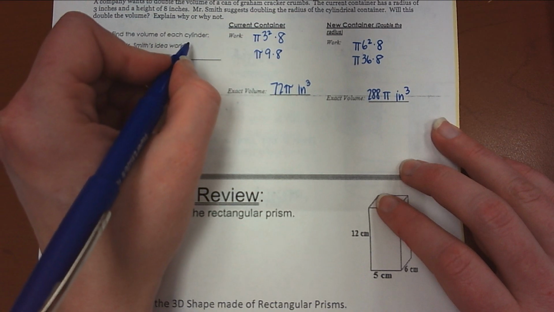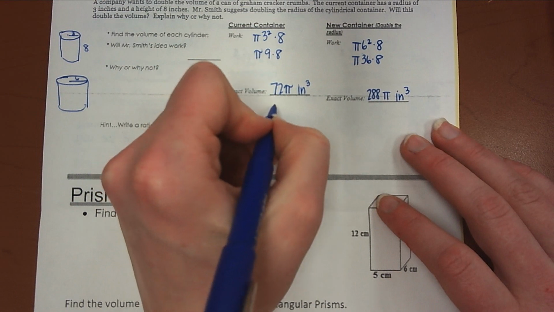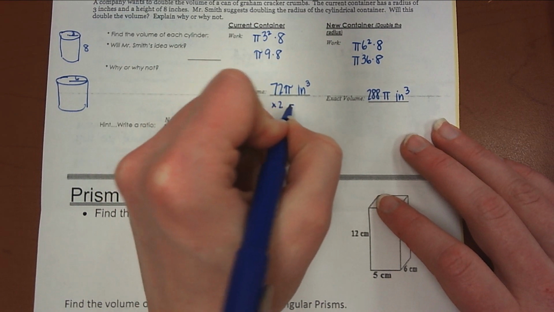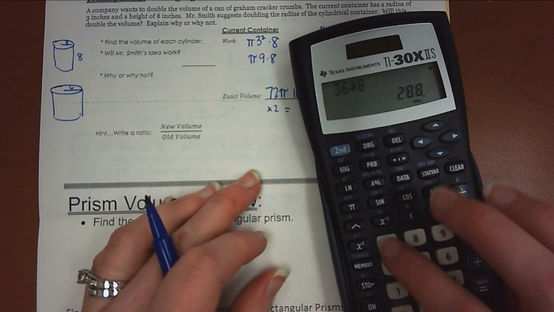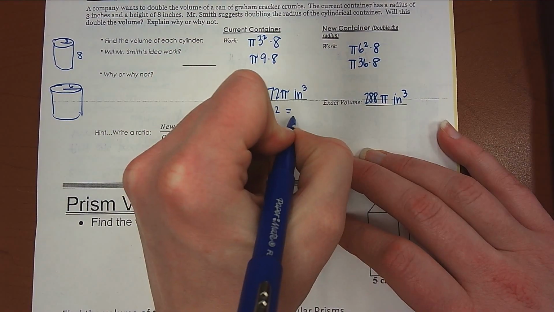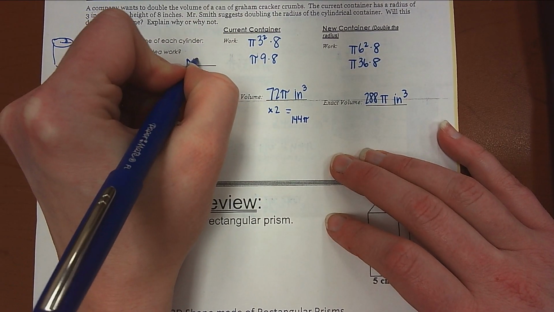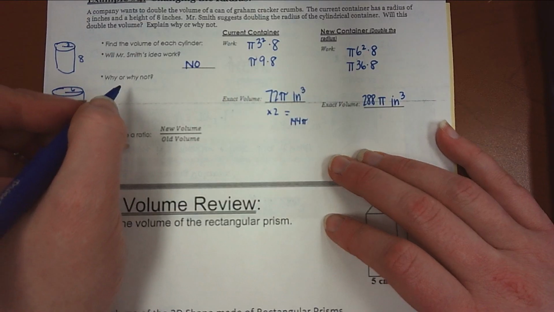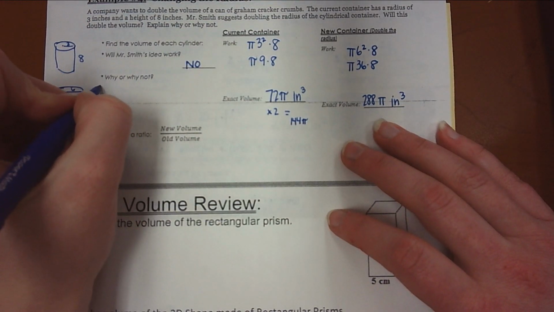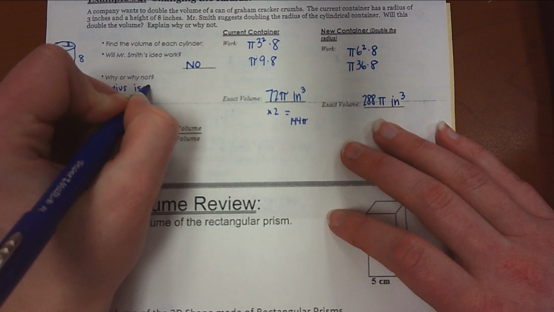So it's asking us, will Mr. Smith's idea work? Well, 72, if we wanted to double that, times 2 would be 144, not 288. So will his idea work? No. Why or why not? Well, it's not going to work because the radius is squared.